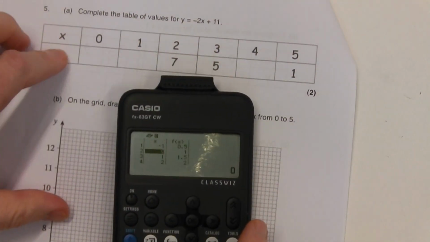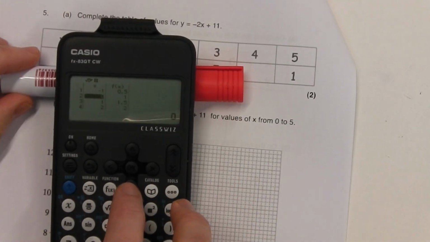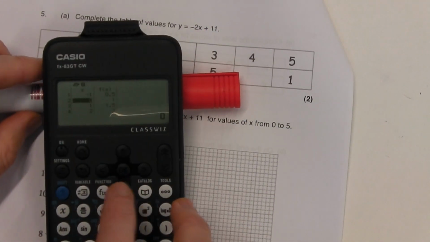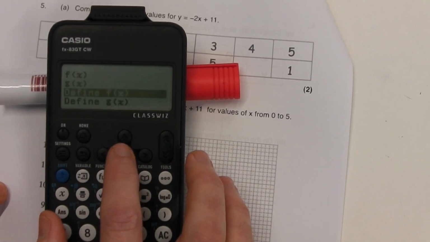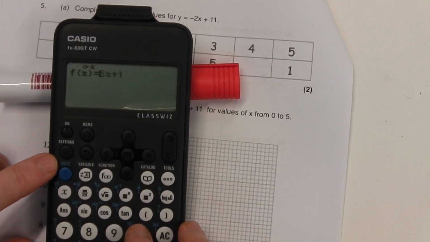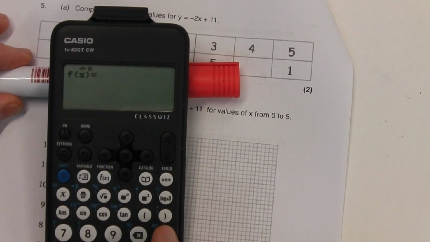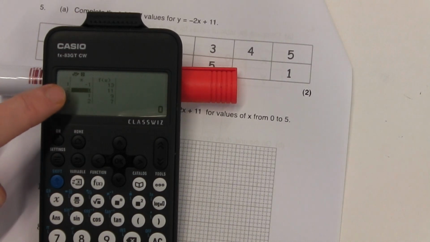We've also got, tell you what, we'll do that one first. So now we've got y is equal to -2x plus 11. Okay. So again, I'm going to come back to this, press the function button there, down to define, and this time I'll get rid of all of it and we'll retype it as it is. Now again, we should have -2x plus 11. And then when I put that in, there's my table of values.